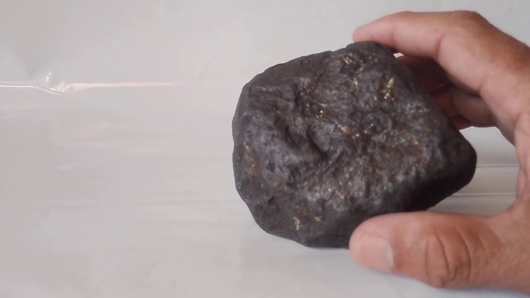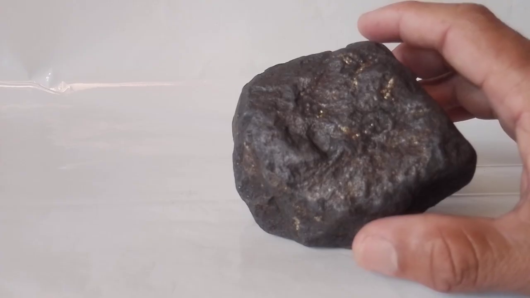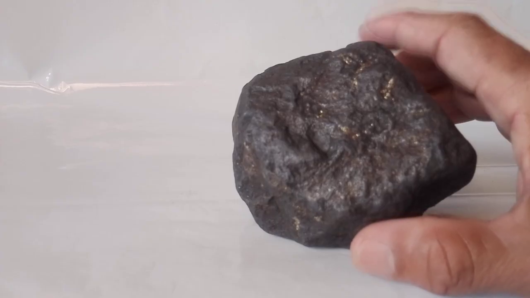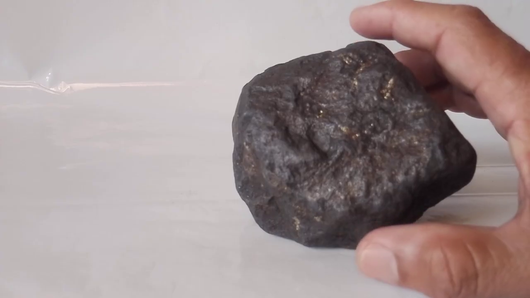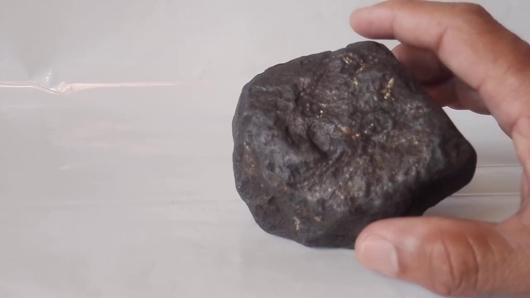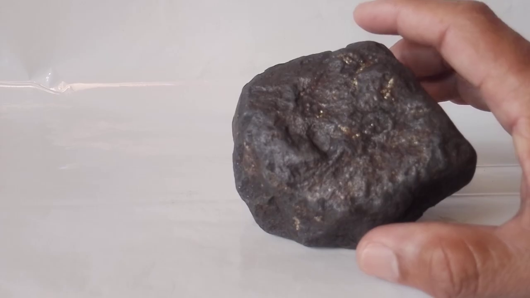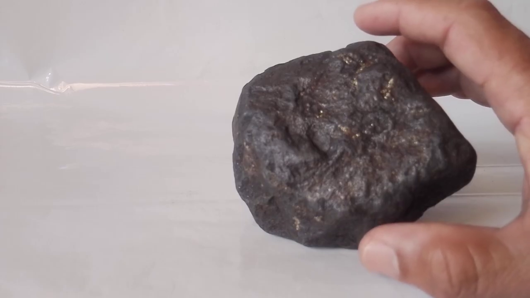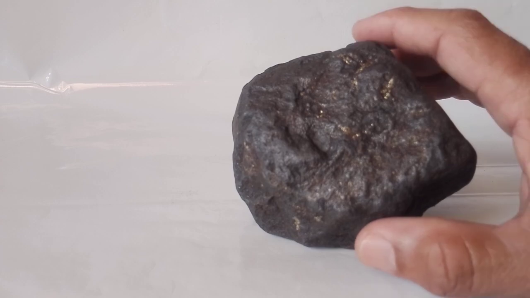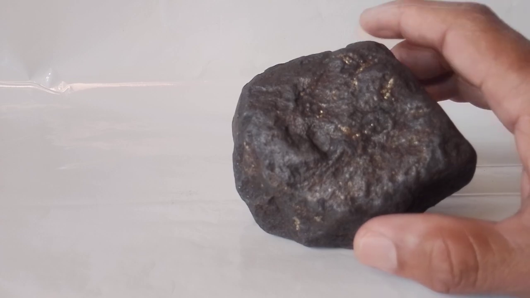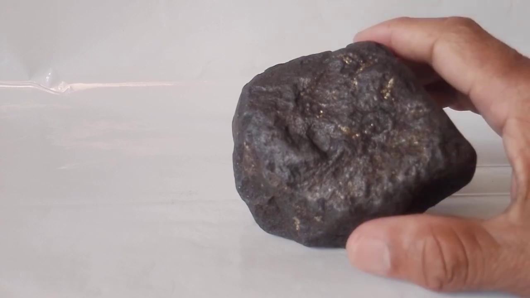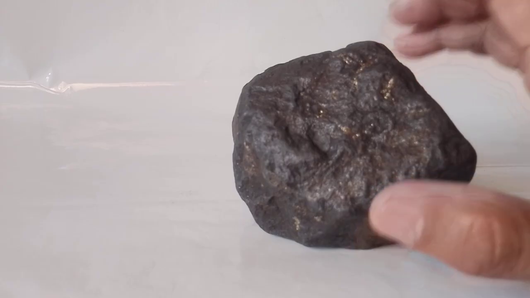In reality, this is the size of the real meteorite that can survive. The only meteorite that can survive is hard material like this. This is a very hard specimen. Even if you hammer it, it cannot easily break.